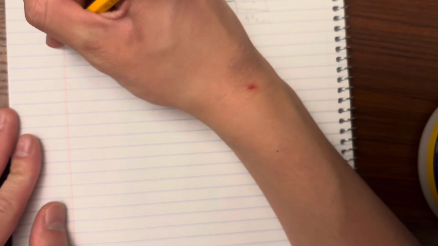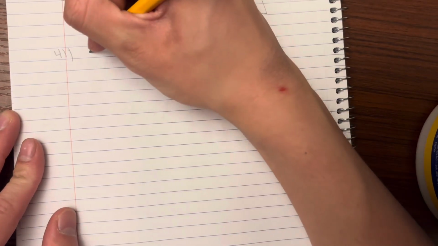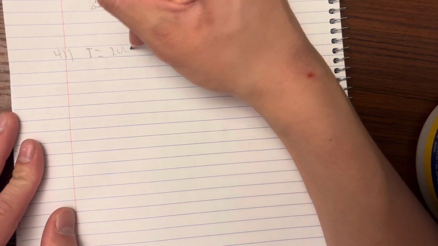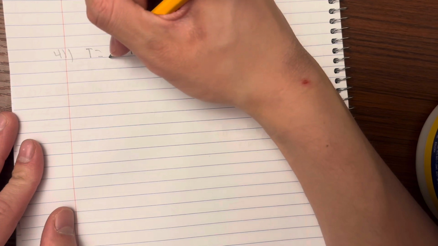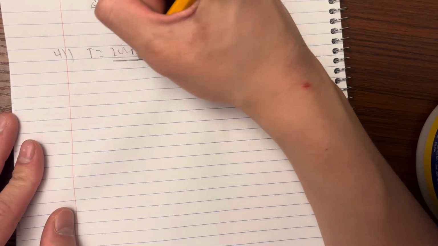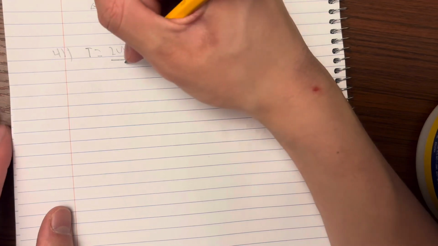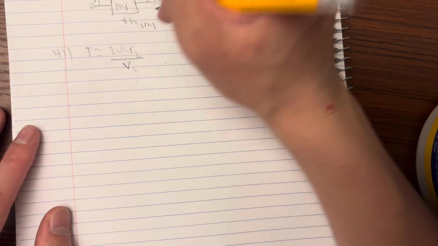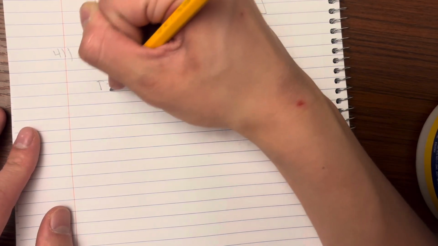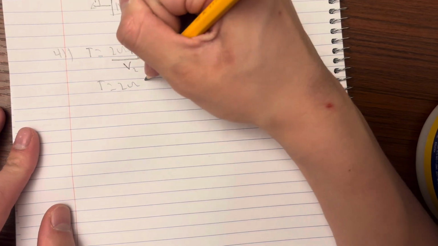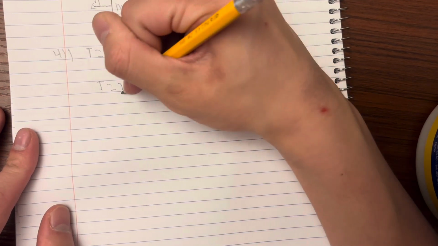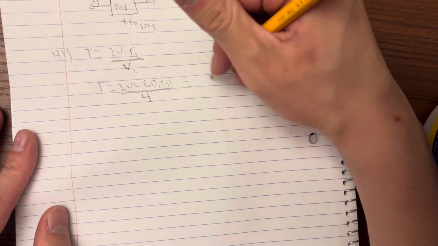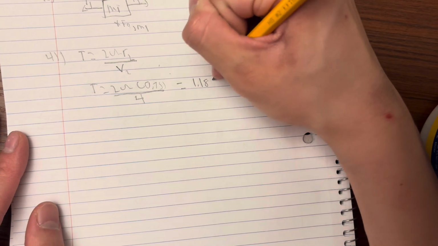And then for part C, the period T is equal to 2 pi r, which represents the circumference, and in this case R2, because we're finding for block 2, over V. V on the outside is V2, which is the 4 meters per second. So T equals 2 pi R2, which is 0.75, all over 4. And in this case, the answer is 1.18 seconds.